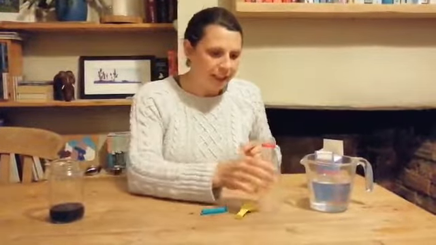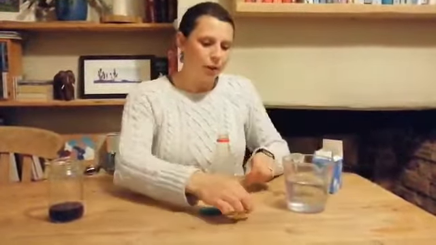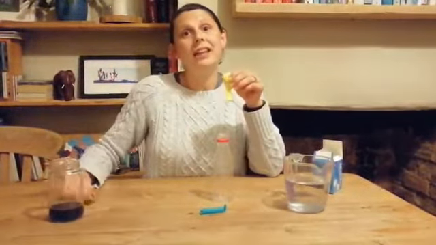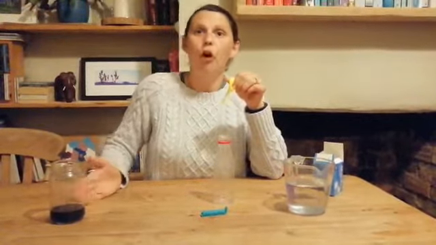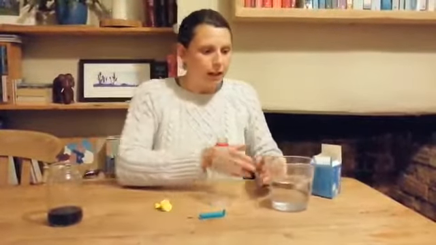Right, so the first thing we need to do is get ourselves some carbon dioxide. We're going to get some carbon dioxide into our balloon, and then we're going to put it into our indicator to see whether we've got a change in the pH of our water, of our ocean. So the first job is to make our carbon dioxide.